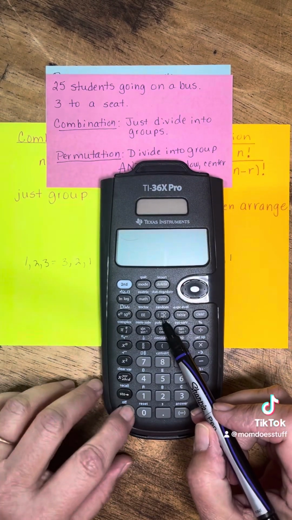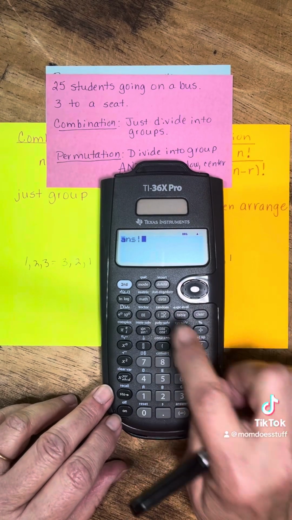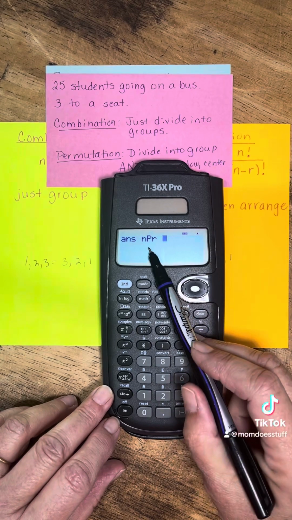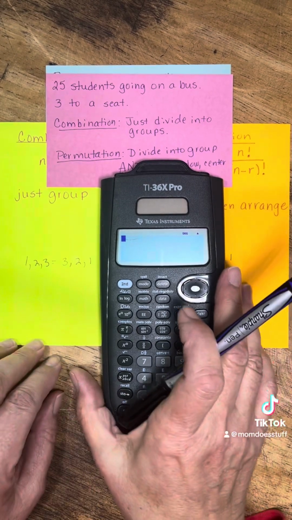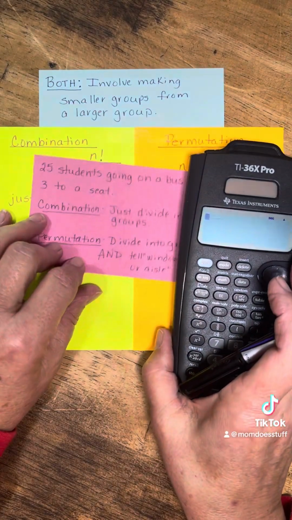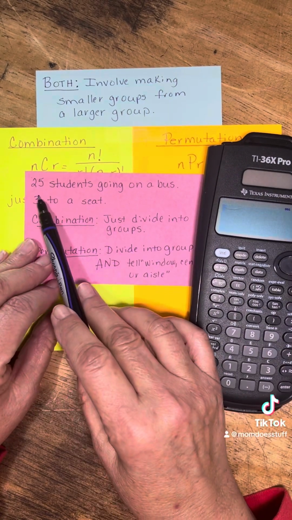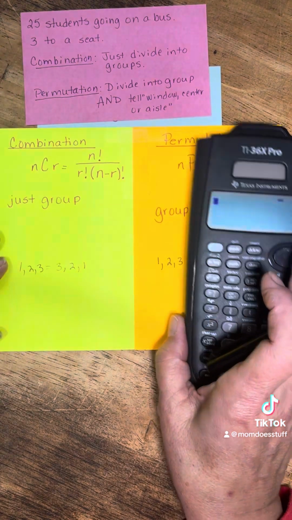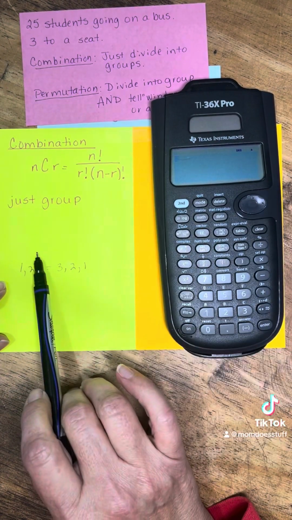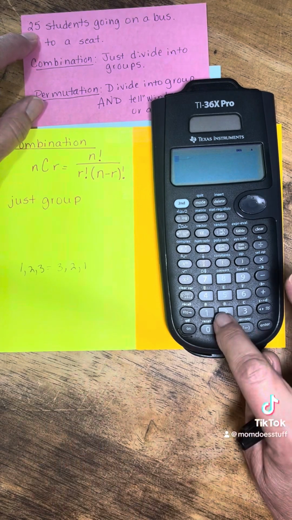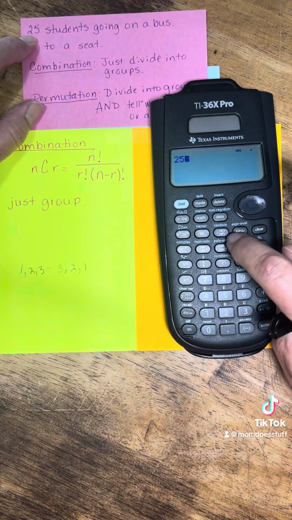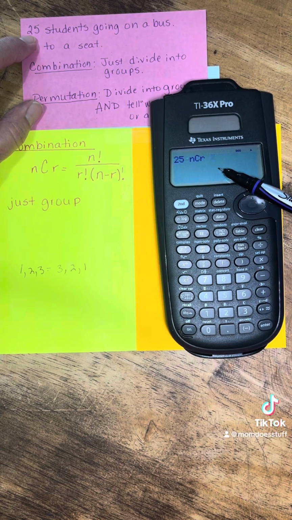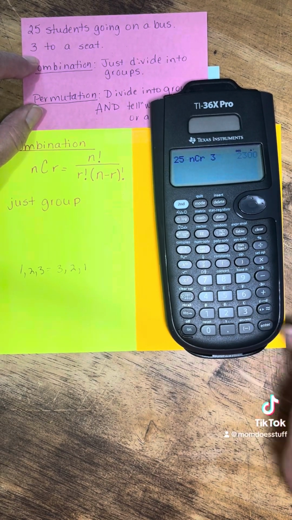If I press it once, I'm going to get a factorial. If I press it twice, I get the nCr. And if I press it 3 times, I get the nPr. Now, to enter this information into the calculator, my total group is 25, and I want 3 people to a group. If I want to find just the combinations, just how many different groups can I make, you're going to enter 25 and then hit the nCr button 2 times, then the 3, hit enter.